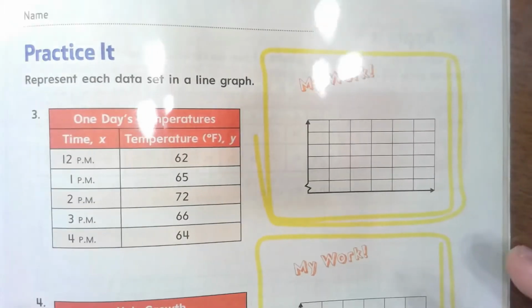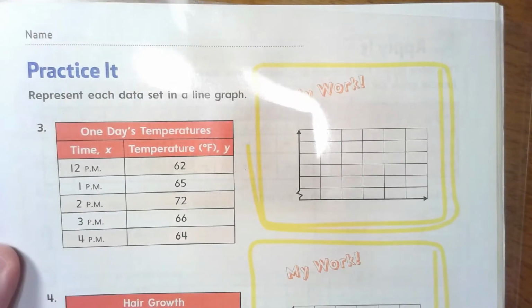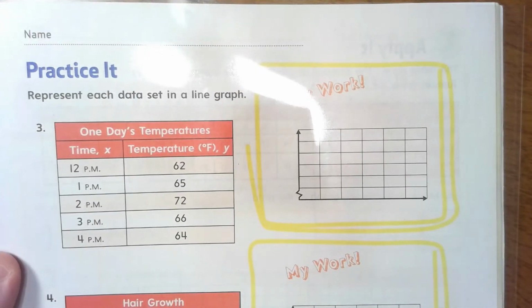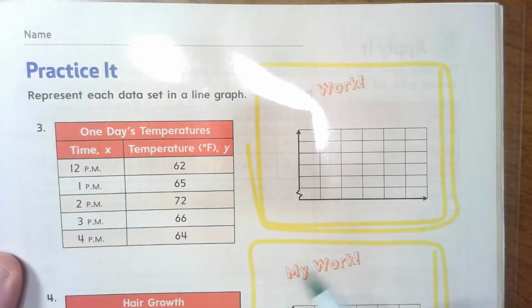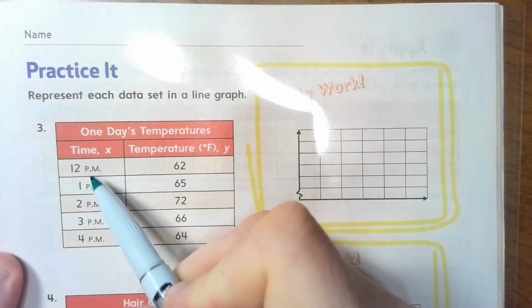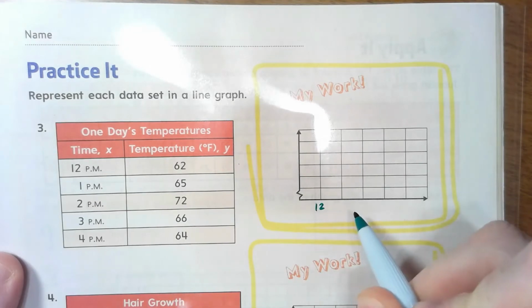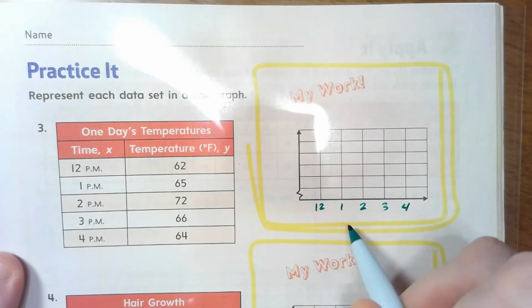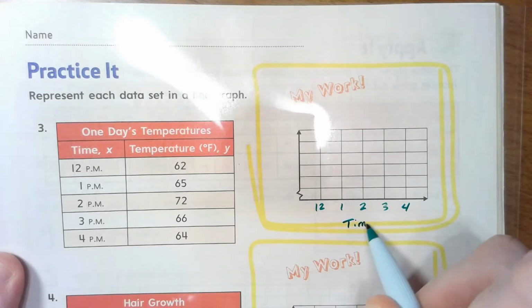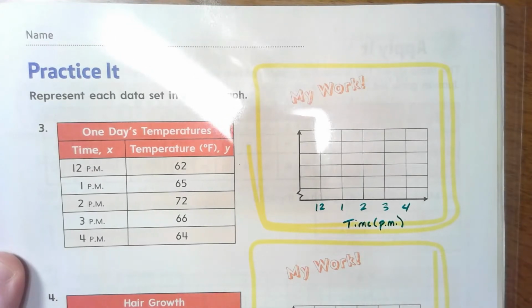So we have a set of data and then a little graph that's set up for us over here. And this data for number 3 says 1 day's temperatures, and we have temperatures from 12 p.m. to 4 p.m. So along the x-axis, that's the horizontal axis right here, that's where we're going to put our times. I'm going to start and put 12 p.m. right here, then 1 p.m., 2 p.m., 3 p.m., and 4 p.m. And I'm going to label this as time, and I'm going to put in parentheses p.m. so that I know that these are all afternoon times.